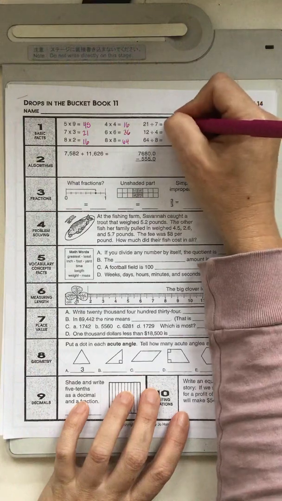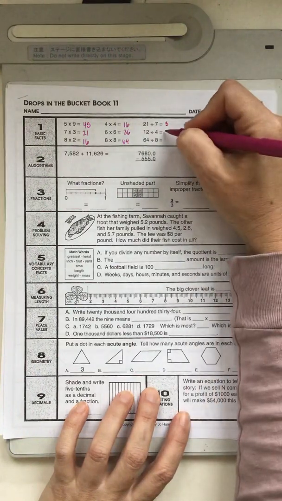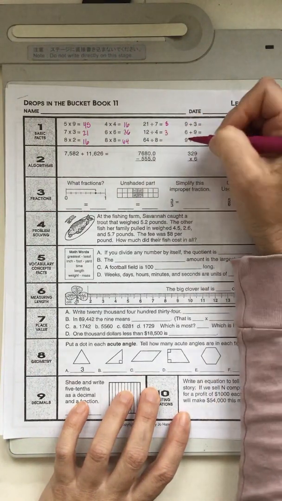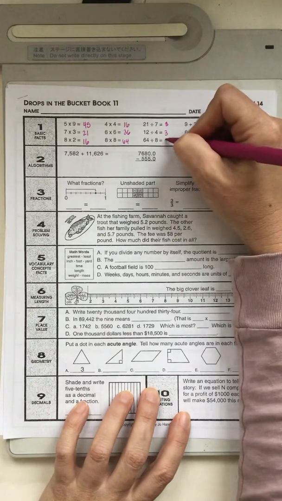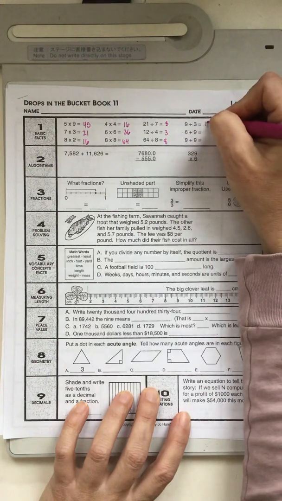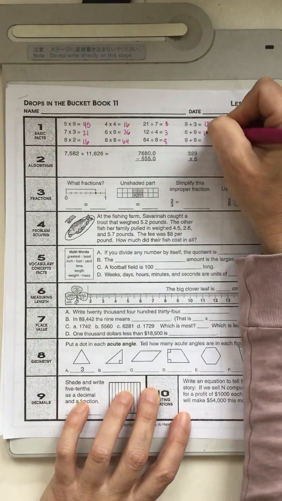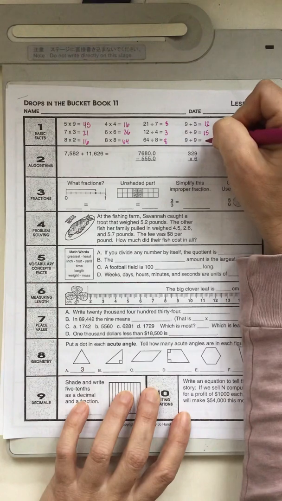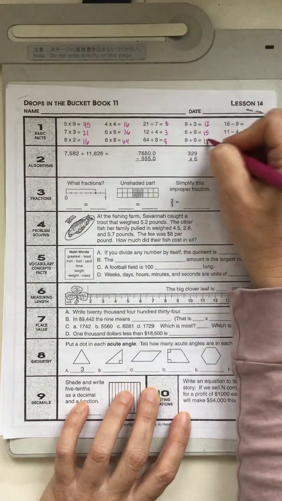21 divided by 7 is 3. 12 divided by 4 is also 3. 64 divided by 8 is 8. Those are a match. 9 plus 3, 12. 6 plus 9, 15. 9 plus 9, 18.